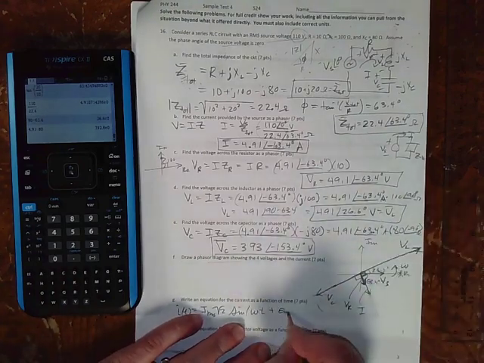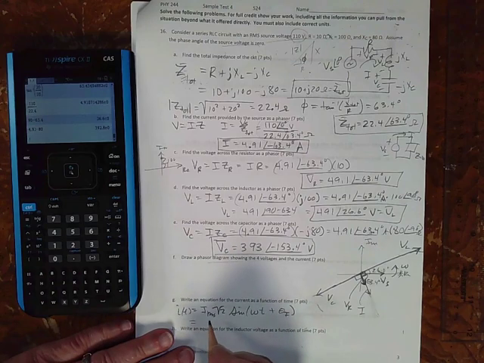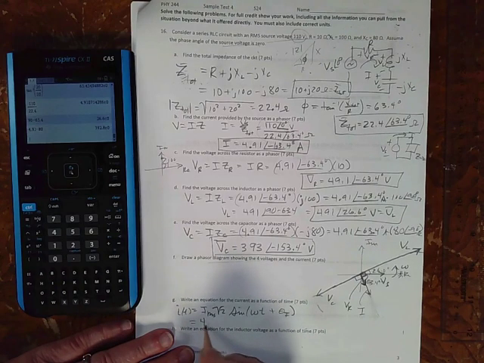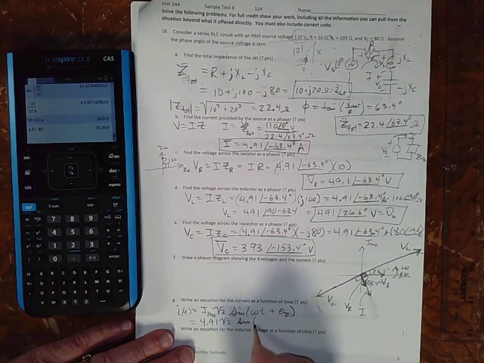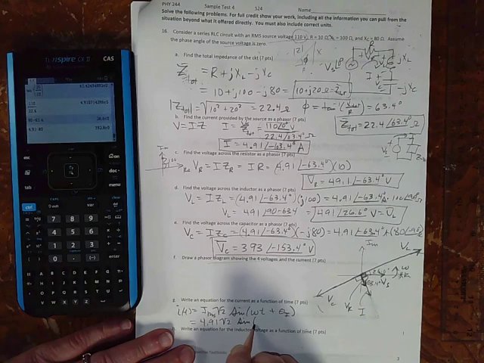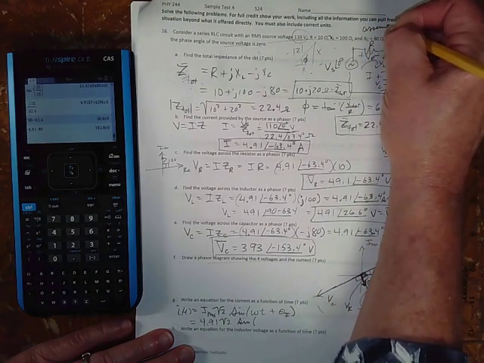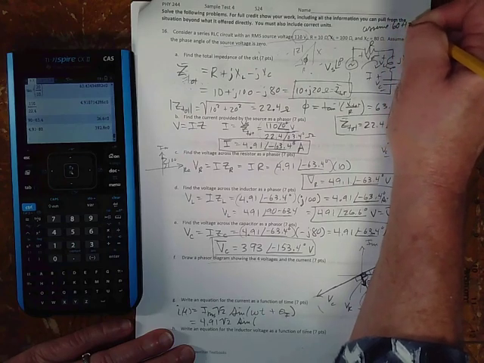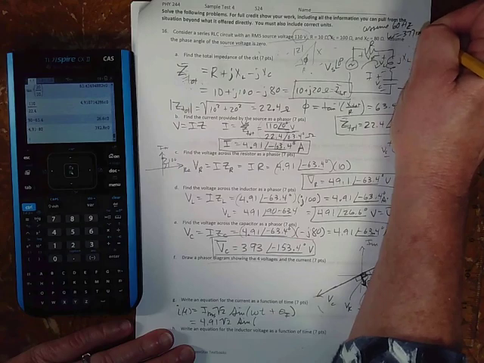I RMS was 4.91 amps. We didn't get a frequency, so we'll assume 60 hertz, so omega is 377 radians per second.